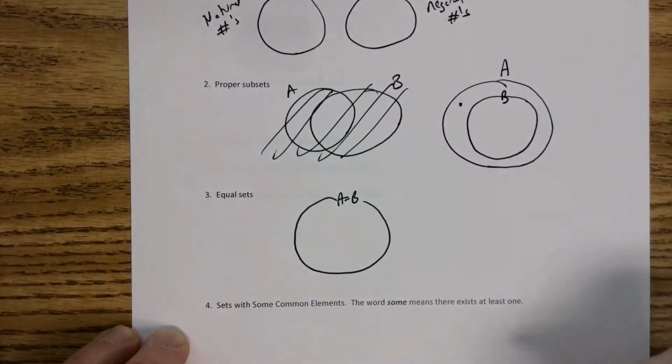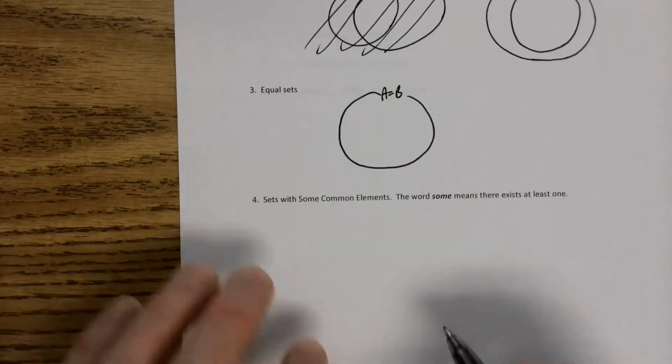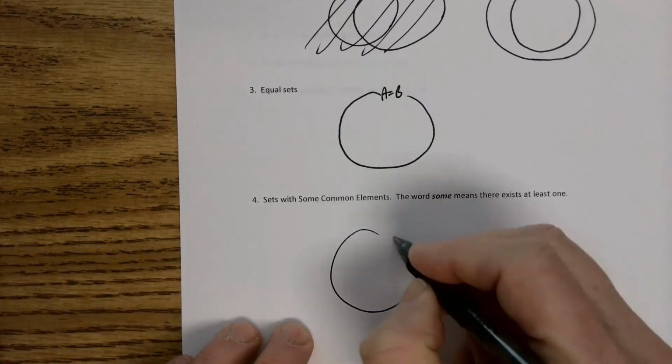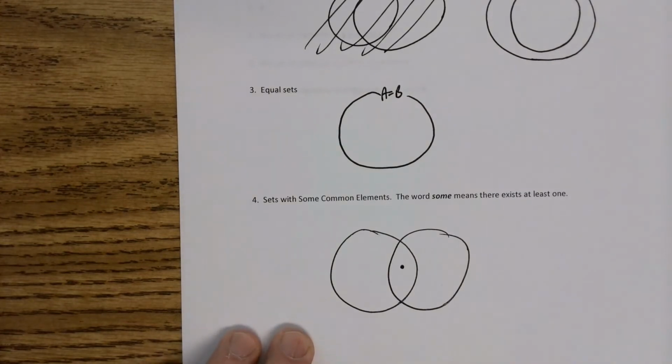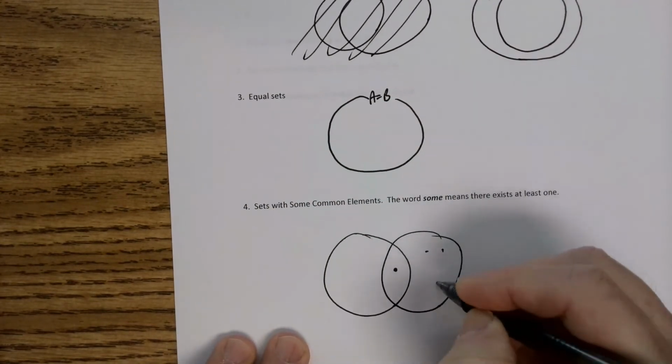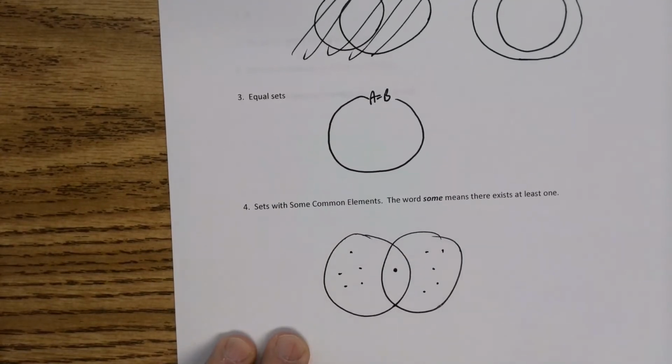We had those. Did they show up somewhere on our test? No. Maybe. I don't think so. And then "some" means that there's at least something in there. There's some things over here, there's some things over here, and there's at least one in the overlap.